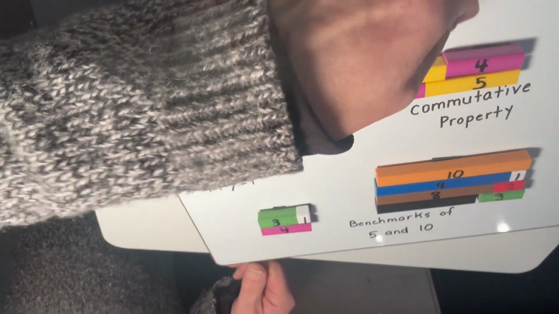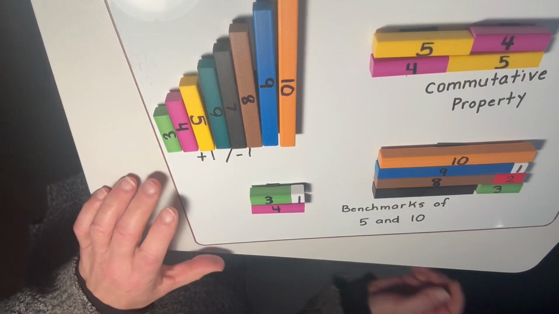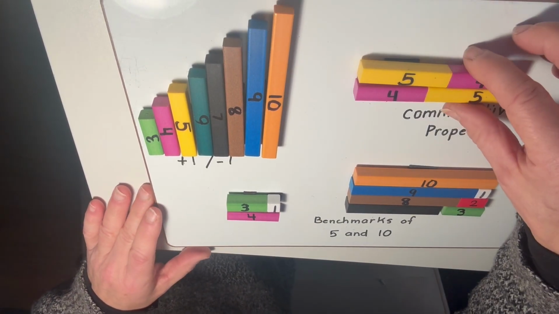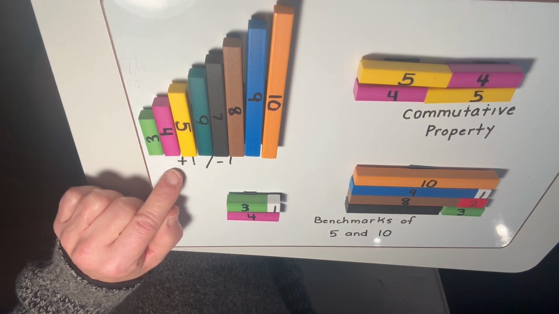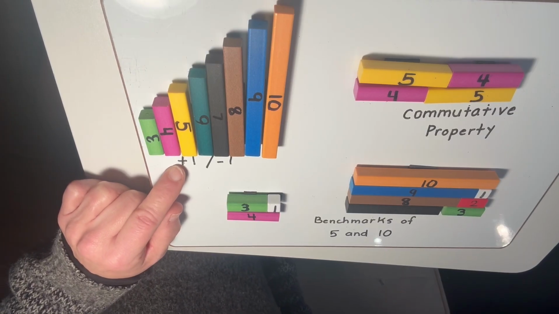Some of the ways that you can use these are they're really great for early number relationships, like plus and minus 1, which is really important for our kiddos in kinder and 1.